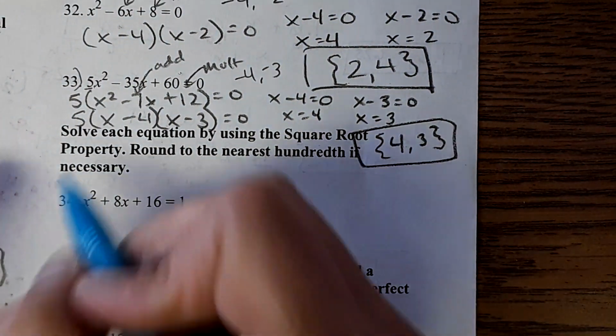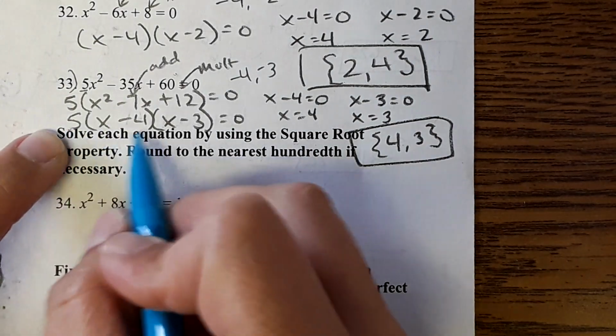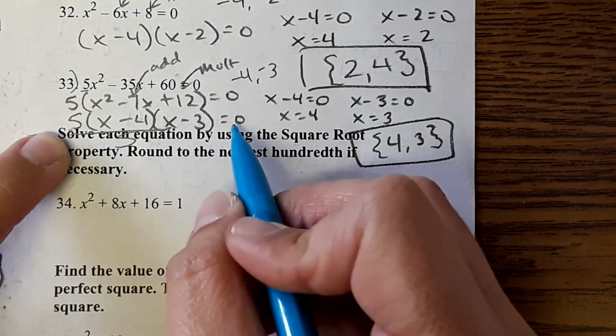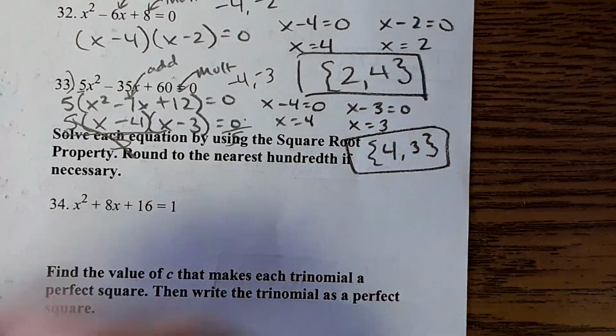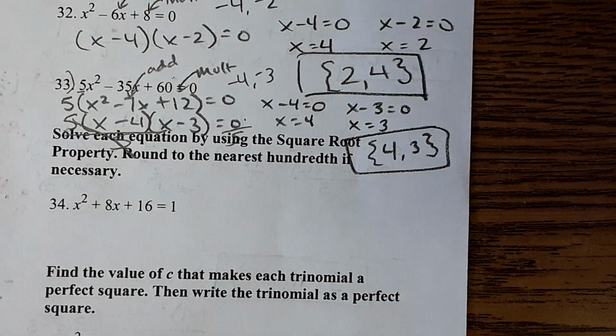So the reason why we ignore it is if you were to start solving this, you divide both sides by 5. This would cancel, and 0 divided by 5 would just be 0. So it kind of just goes away. So when we're done, can I rush? Almost there.